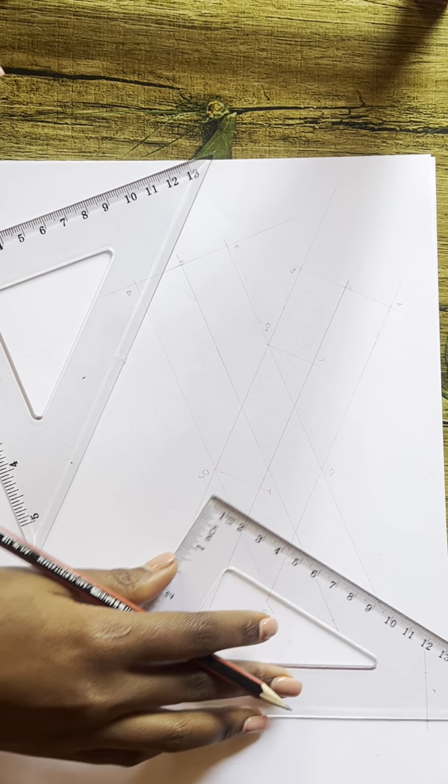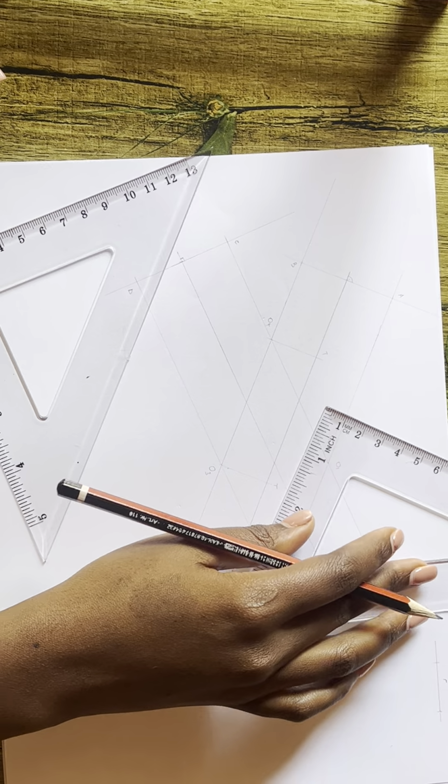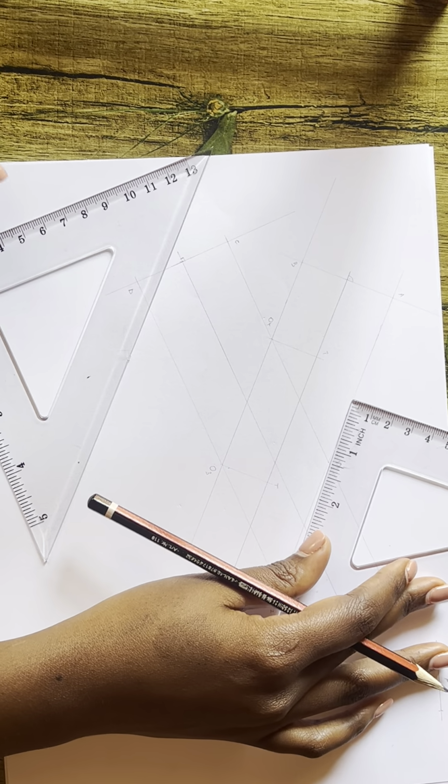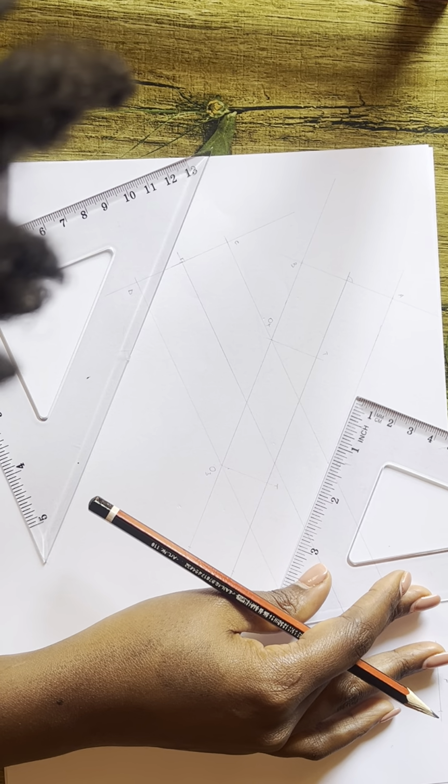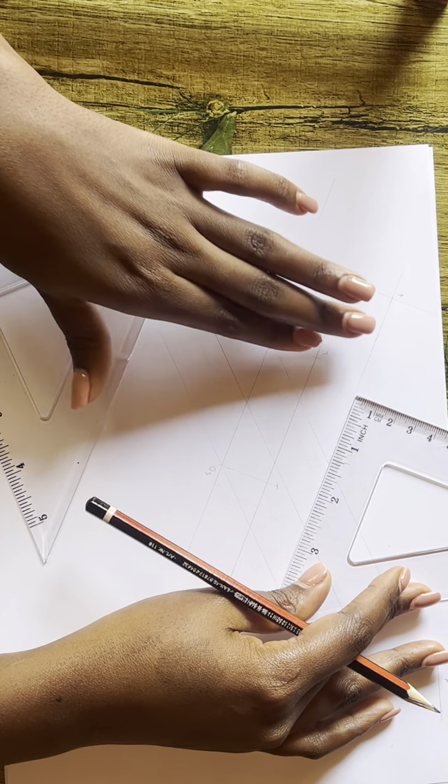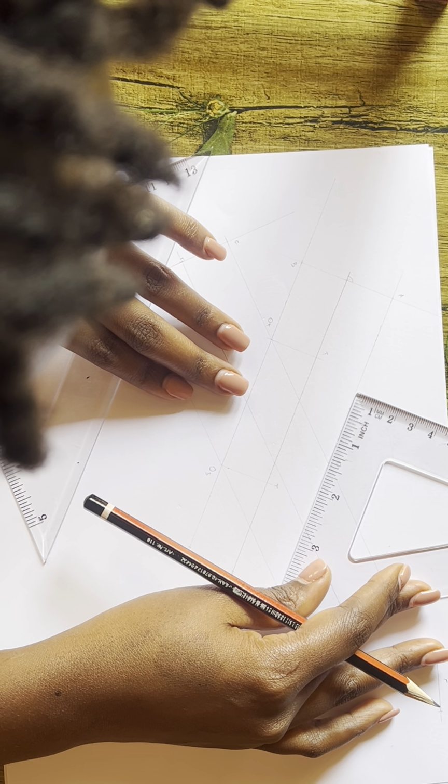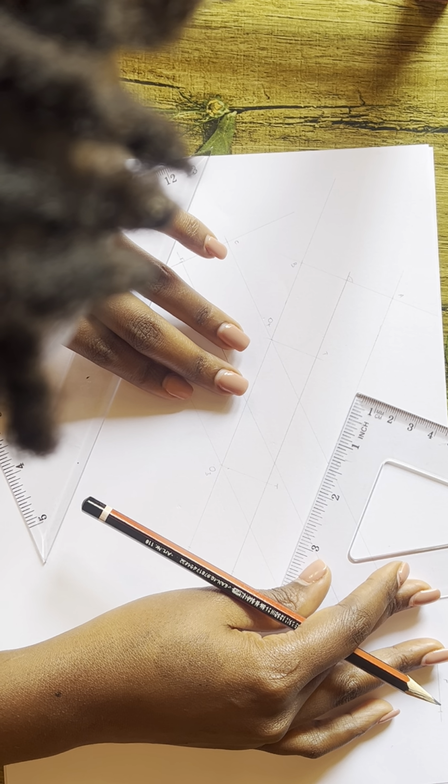Then pick this line as well. But you know they are parallel. Could have actually continued and just drawn them at once, you know?